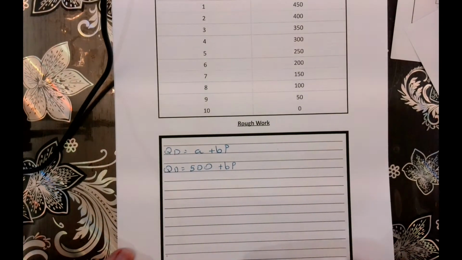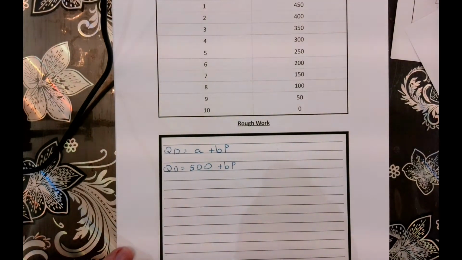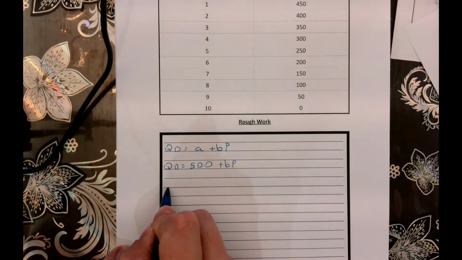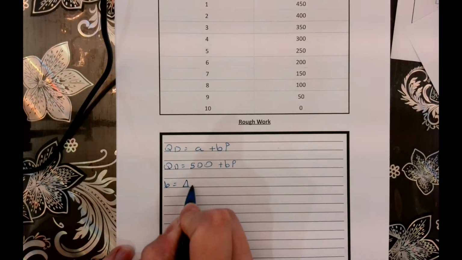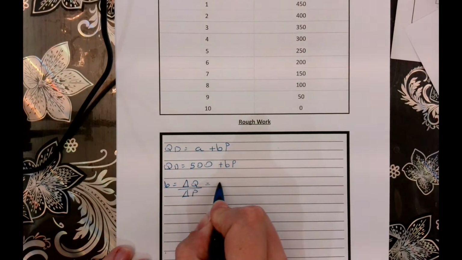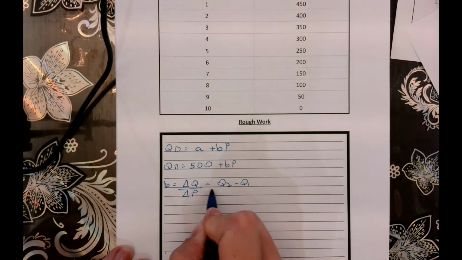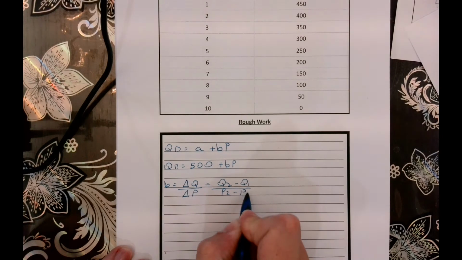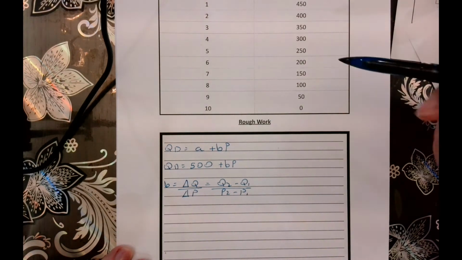Right, now again, how do we calculate B? Now I'm just going to push this up and I'm going to use the numbers that you can see. Well, B equals the change in quantity over change in price. And what's the change in quantity? Q2 minus Q1 over P2 minus P1. And again, you can choose any combination of numbers here.